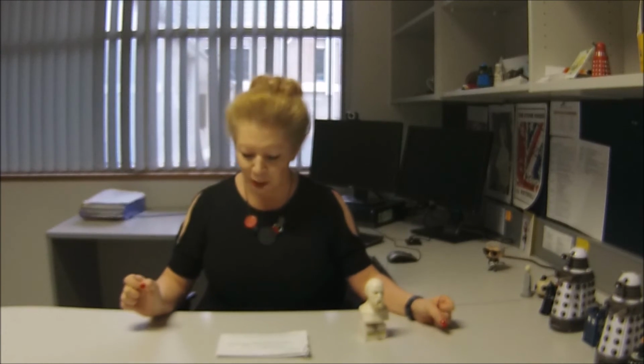Get a new really big bit of paper and put 3 columns on it, 2 big columns and a little tiny column at the end. Head those columns task, time, and tick. Task, time, and tick.